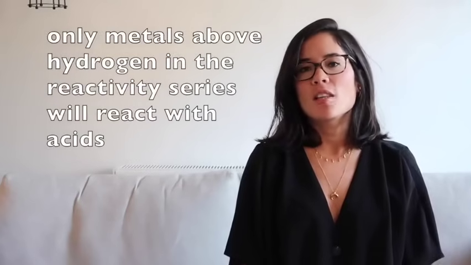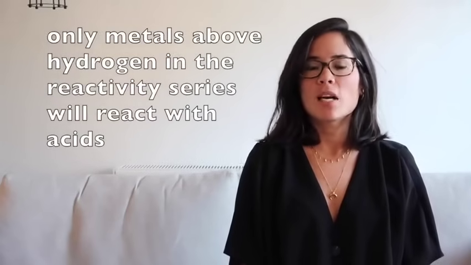Now in terms of the reactivity of acids, remember that only metals above hydrogen in the reactivity series will react with acids. So things like copper, silver and gold, which lie beneath hydrogen in the reactivity series, will not react. Elements at the very top of the reactivity series, such as potassium, sodium and lithium, will react extremely explosively, and I don't recommend that anyone tries this because it would be extremely dangerous.